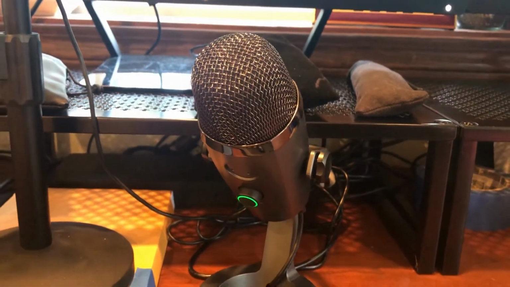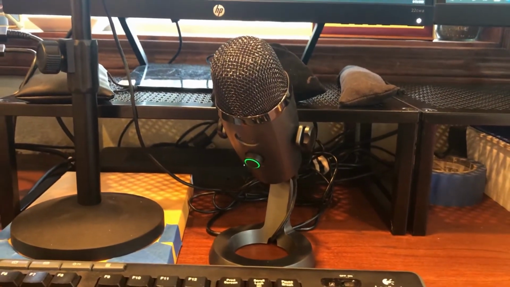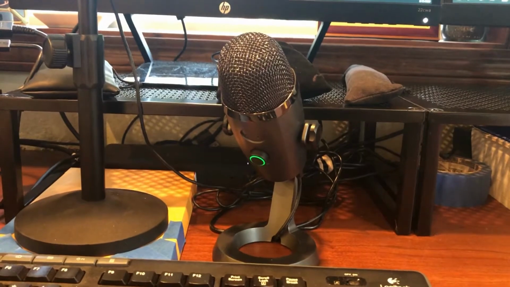But the external mic can pick up really good, very high quality sound for not a whole lot of money. The external mic that I use is the Blue Yeti. It looks like this, has great sound, and it's very easy to set up. It's practically plug and play.